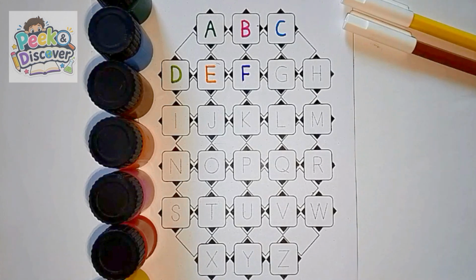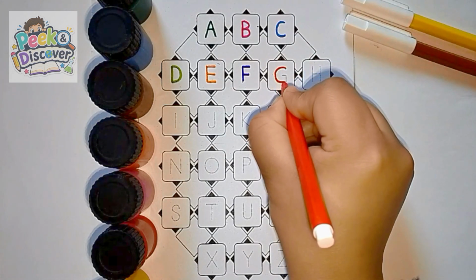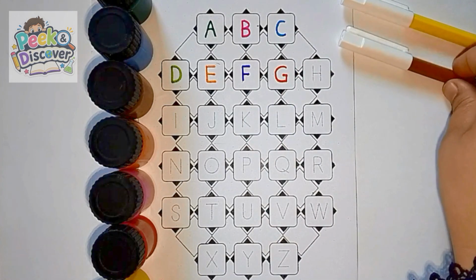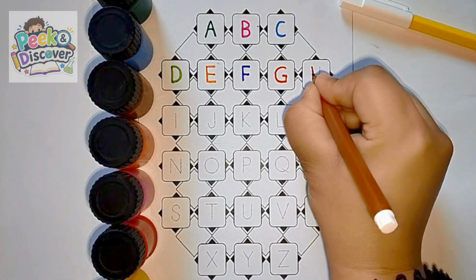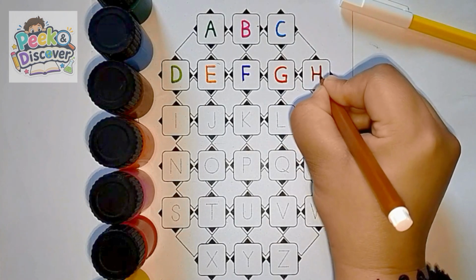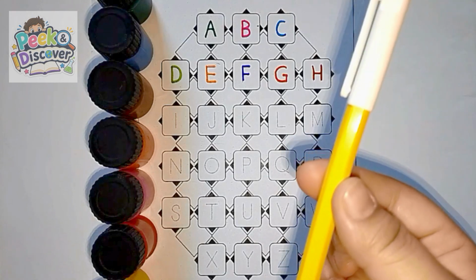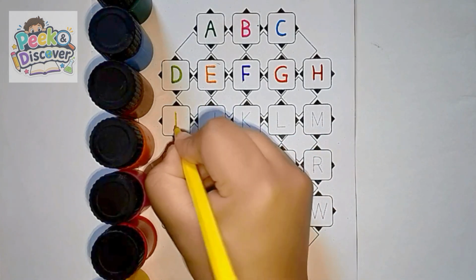This is red color. G. G is for grapes. This is brown color. H. H is for hen. This is yellow color. I. I is for iron.